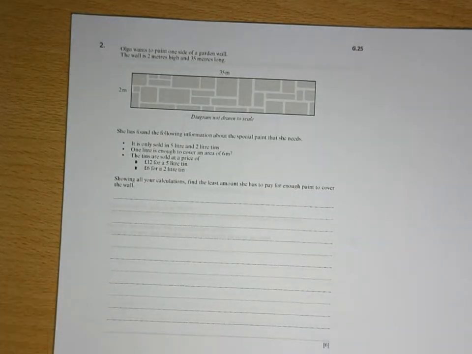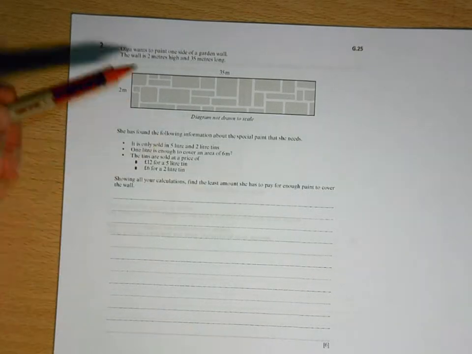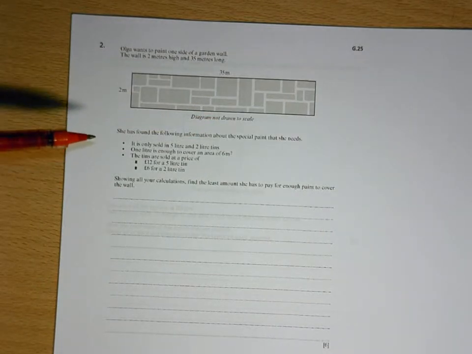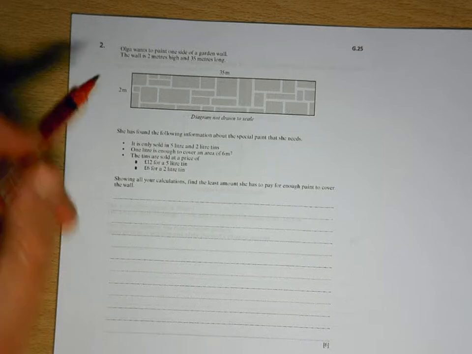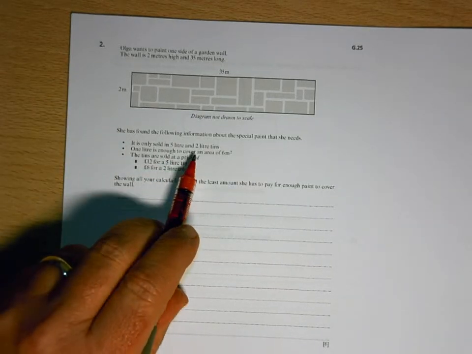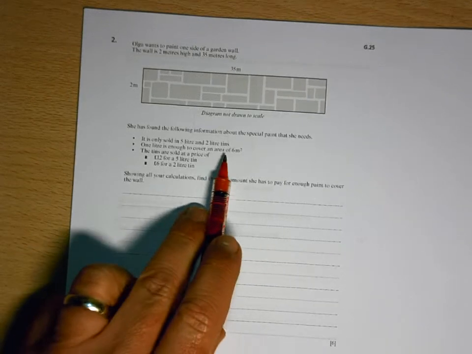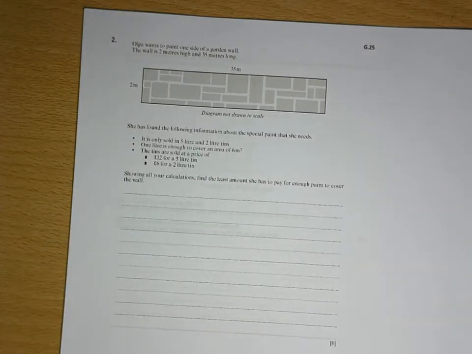Olga wants to paint one side of a garden wall. The wall is 2 meters high and 35 meters long. So there's a sketch of the wall. She's found the following information about the special paint that she needs. It is only sold in 5 litre and 2 litre tins. 1 litre is enough to cover an area of 6 square metres, and the tins are sold at £12 for a 5 litre tin and £6 for a 2 litre tin.